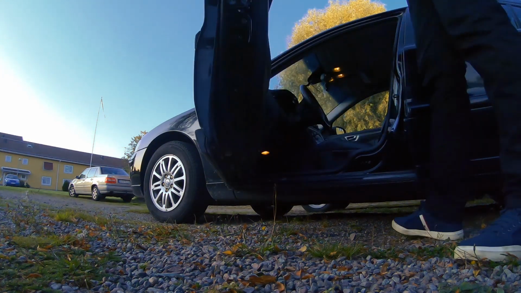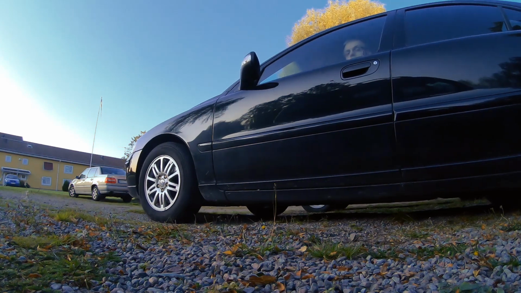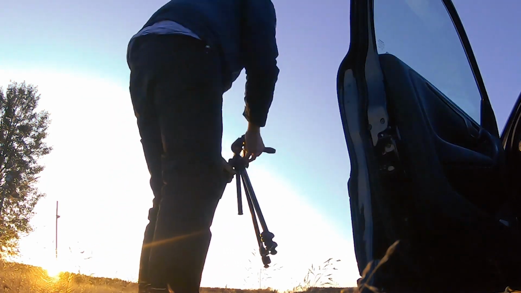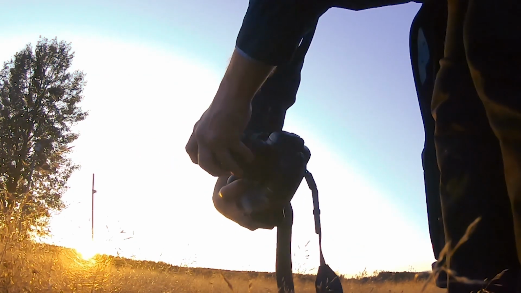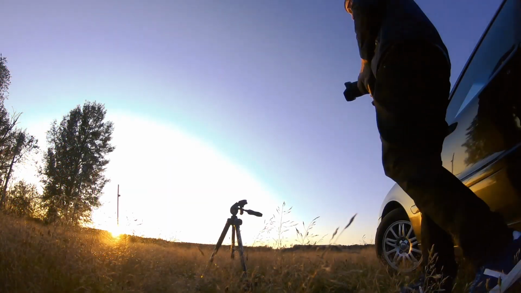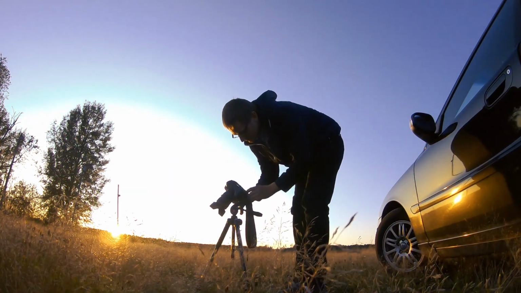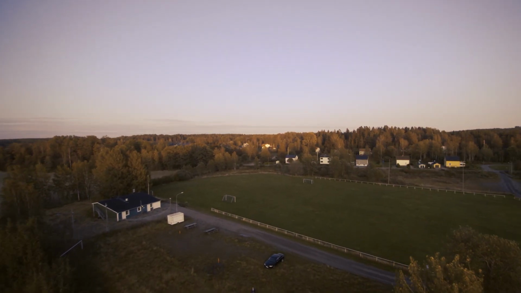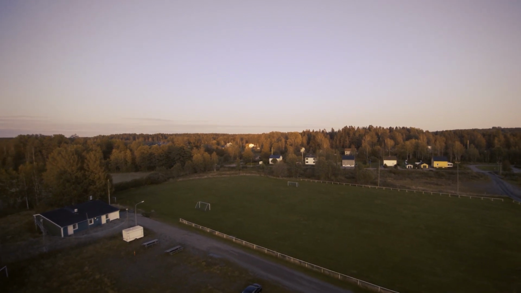During the day, we go out and scout location for our composition. When we have found our location, it's time to prepare. We mount our camera to our tripod and await the darkness. The location is a football field not far from where I live. I live in Sweden, and the best time of year to photograph the Milky Way is mostly between August and December.